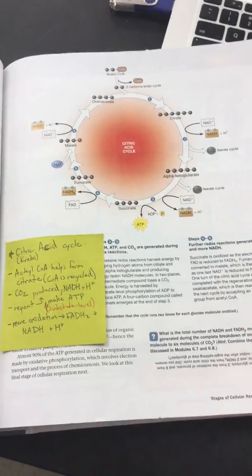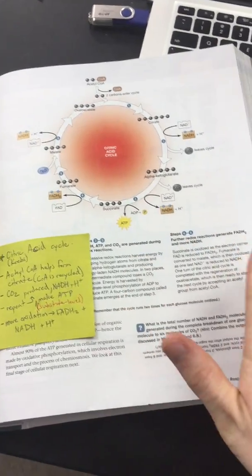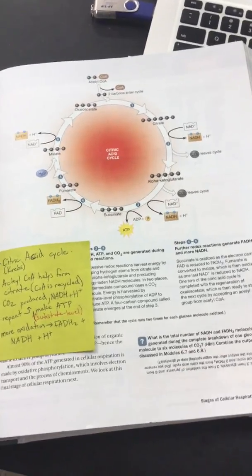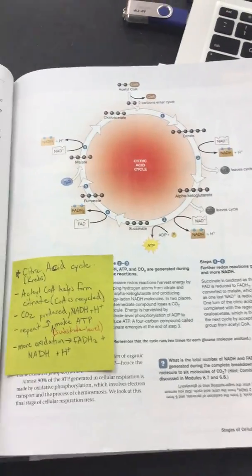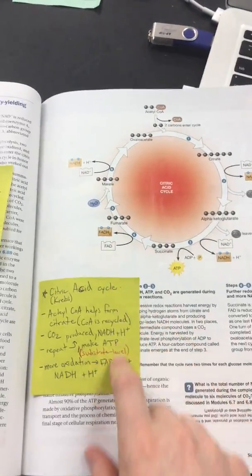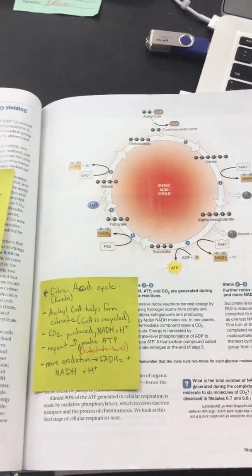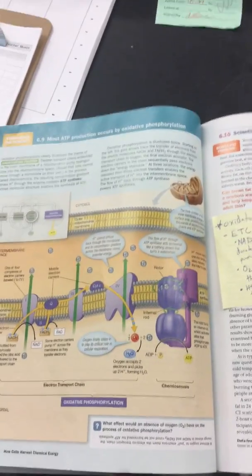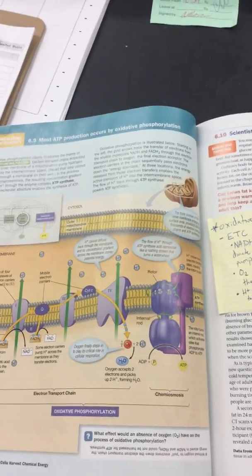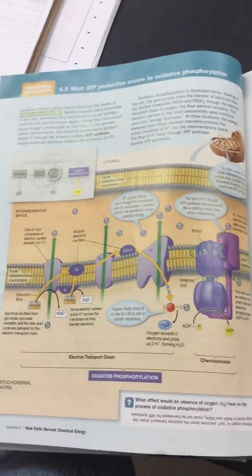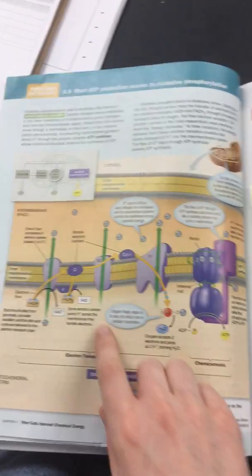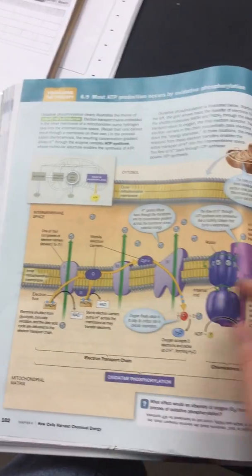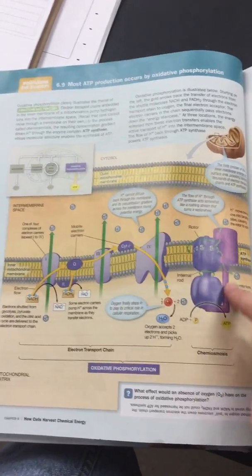Questions about this? Okay, it's lots of words. You don't have to know all of these. That's helpful, hopefully. But what you do need to know is summarized here, and it's the stuff that I mentioned. All right, so we'll move on to the last step. This one seems more complicated than it needs to. Okay. So oxidative phosphorylation is 2 steps. There's the electron transport chain, which is this part, and then there's chemiosmosis, which is this part.